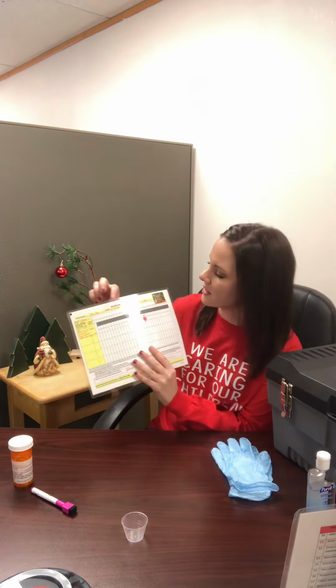We have our second medication check, and it is a simethicone chewable 40 milligram tablet. Joey Doe is to take 1 tablet after each meal. We're going to double check against our monthly medication record. We have the simethicone 40 milligram chewable tablets. Joey is to chew 1 after each meal.